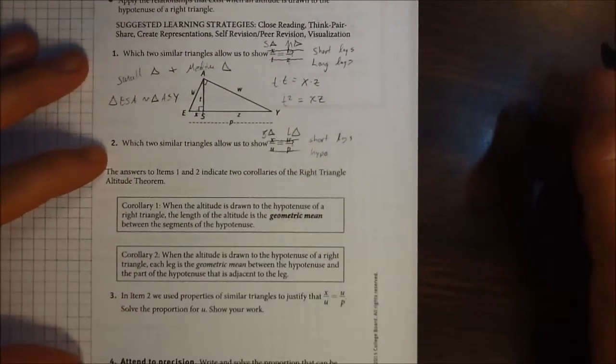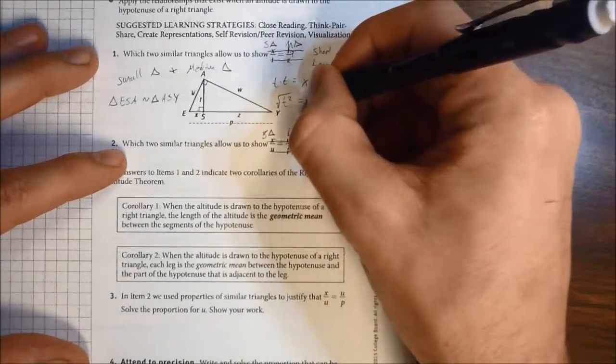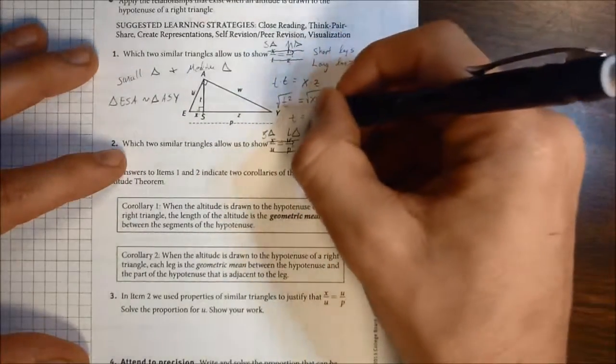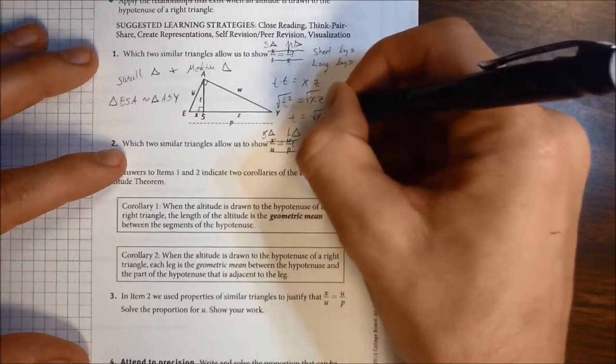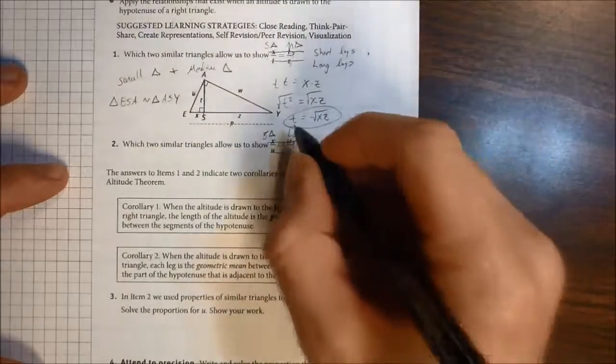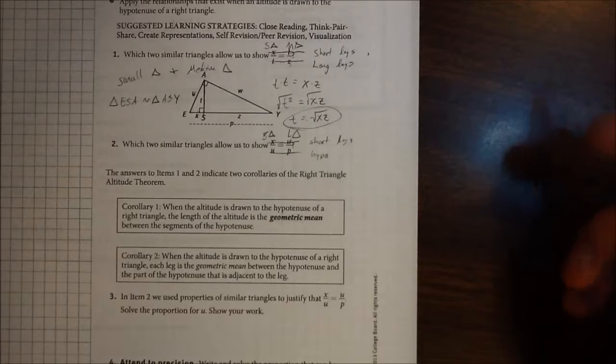If I wanted to solve for t, then what I could do is take the square root of both sides. The square root of t squared is just t, and the square root of the product x and z is just simply that. Well, this is the geometric mean. So if we look, we see that t is the square root of the product of these two numbers. That's the geometric mean.